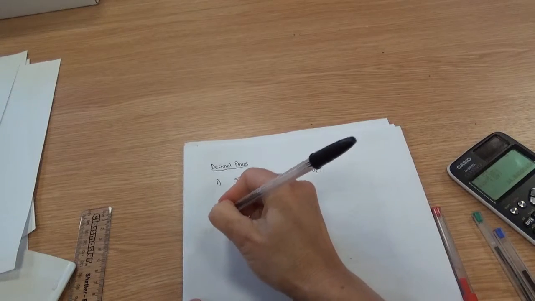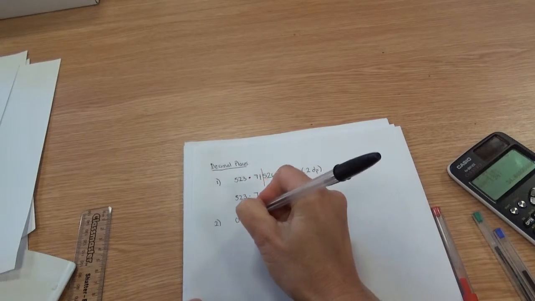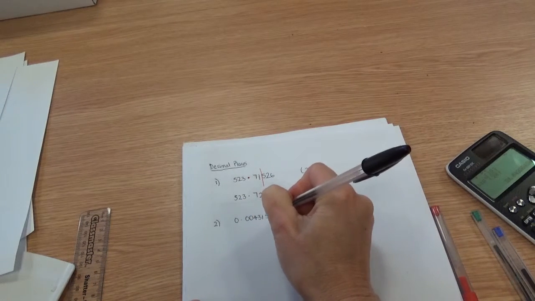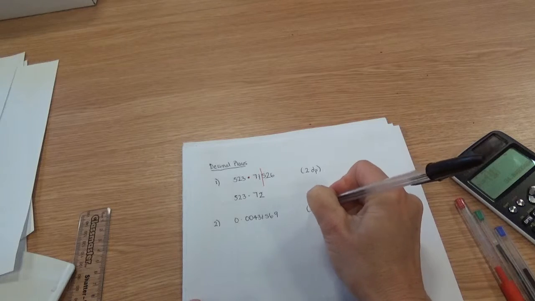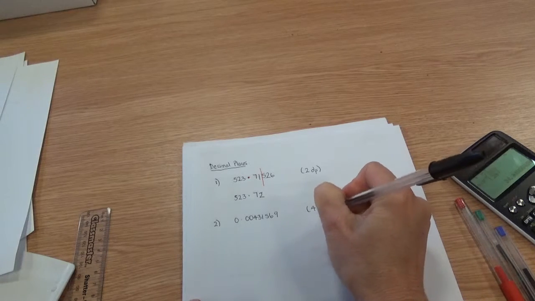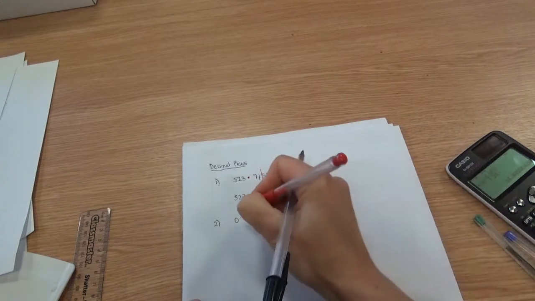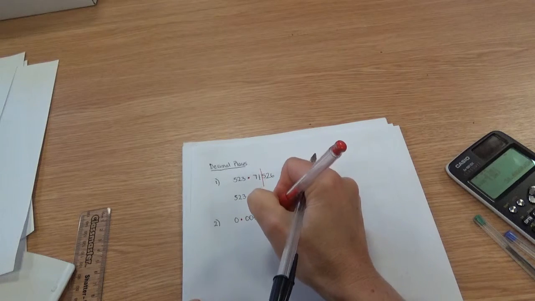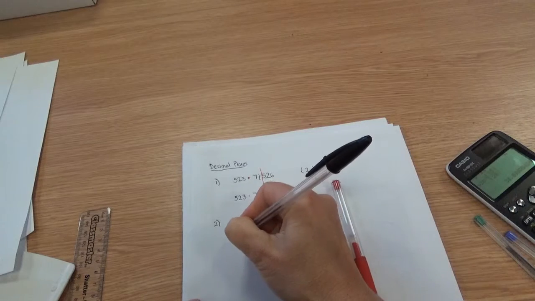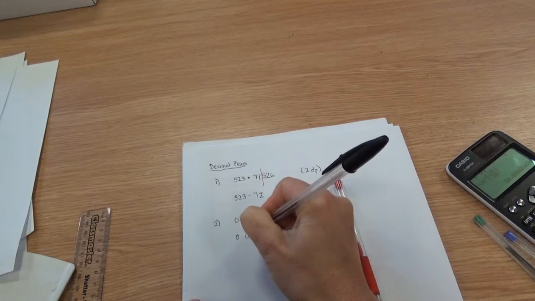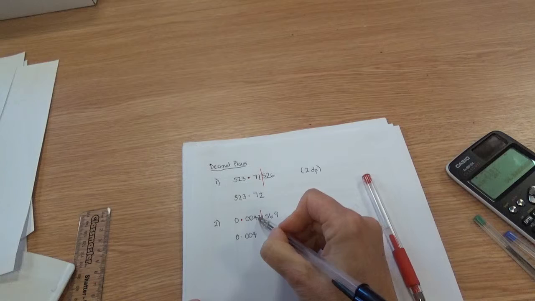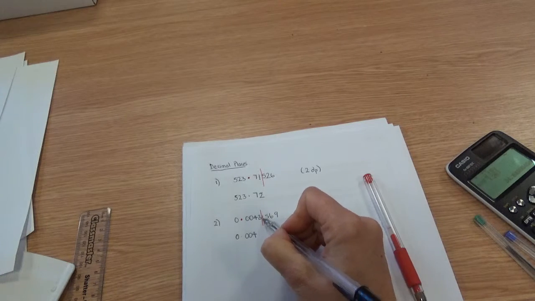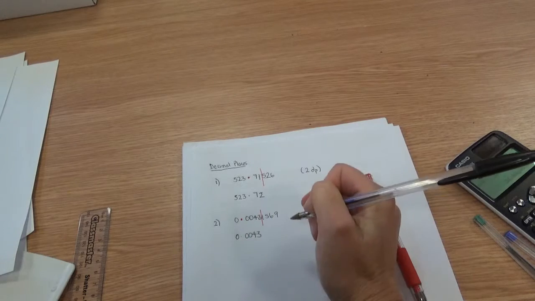Let's take another example. 0.00431569. Let's go for 4 decimal places. There's the decimal point. 1, 2, 3, 4 numbers. So it's going to be 0.004. Let's see what happens to the 3. Well, the one after the cutoff point is a 1, so nothing changes, it stays as a 3.